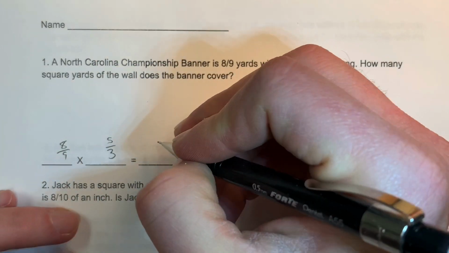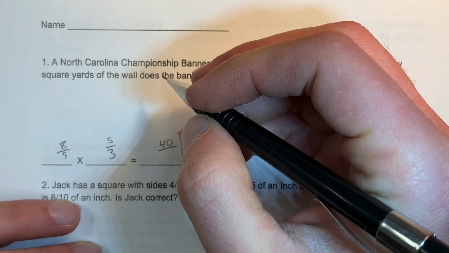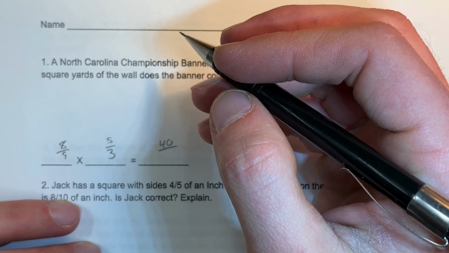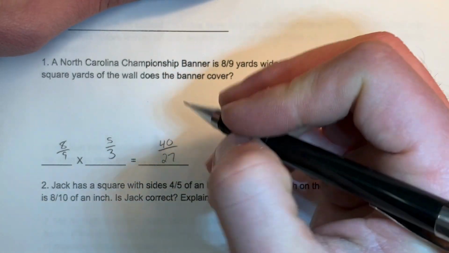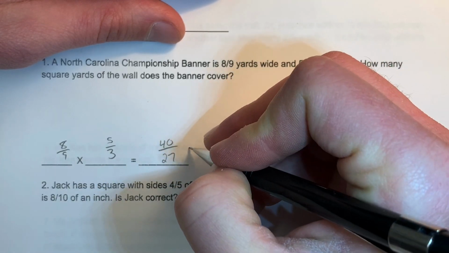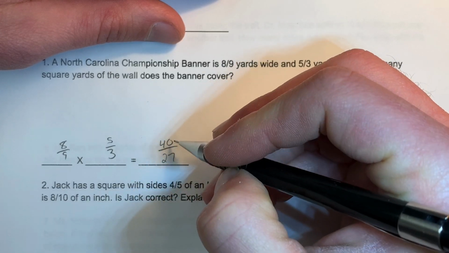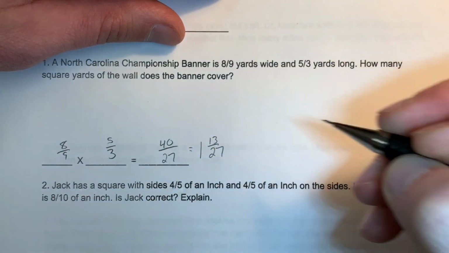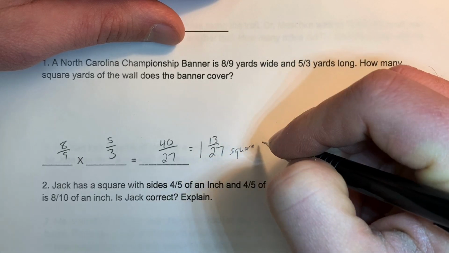We're just going to go straight across on this one. We'll do some more later with the area models, and then some with the line graphs too. 8 times 5 is 40, 9 times 3 is 27. And then we know that the numerator is bigger than the denominator, so we can make one whole with that. So 27 over 27 would equal one whole. And then I have 13 left over. And that's going to be square yards, since it is area.